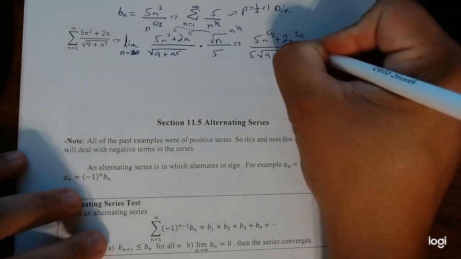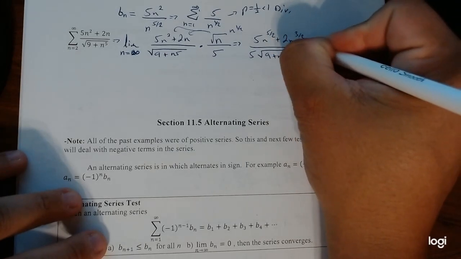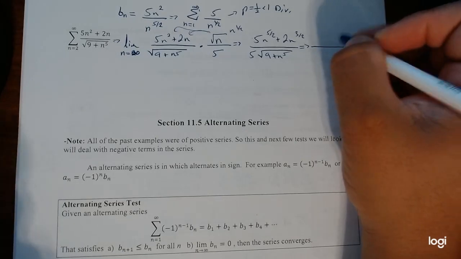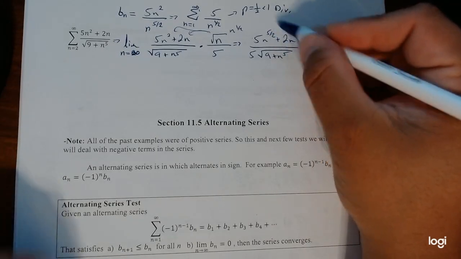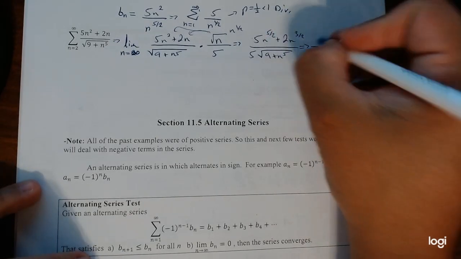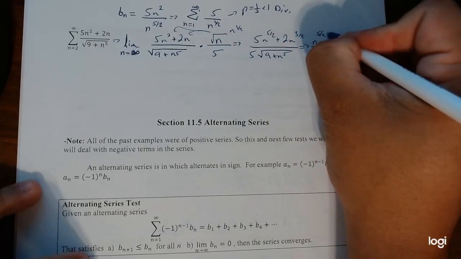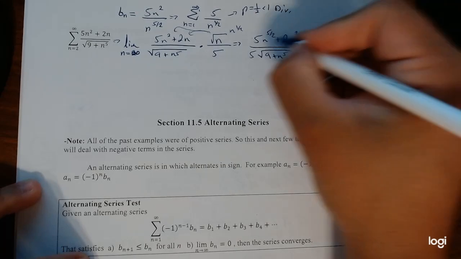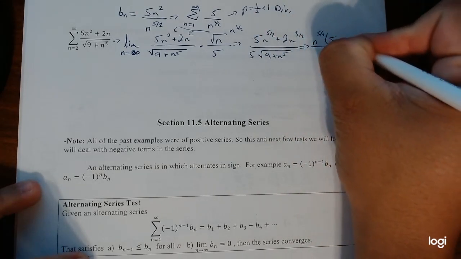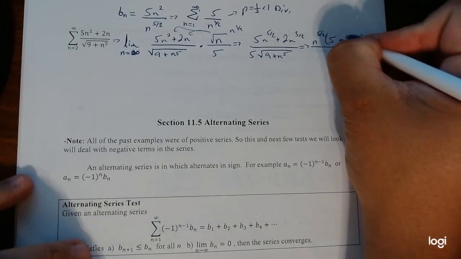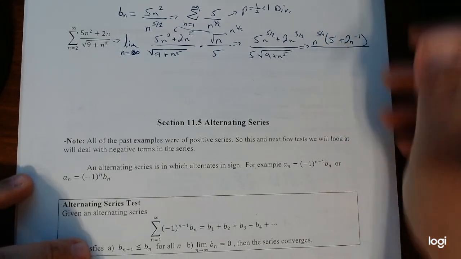Well, what if I just factor out from the top everything we have? So if I factor out 5 n to the 5/2 power, well, this becomes 5. And over here, I'm taking more than I need out. This is just going to be 2 n to the negative 1 power.